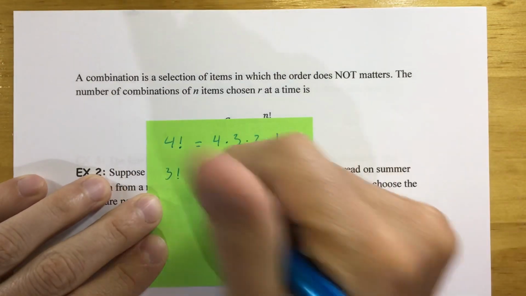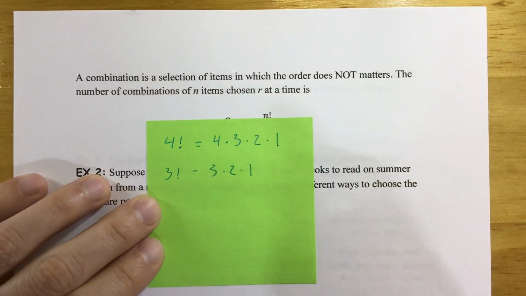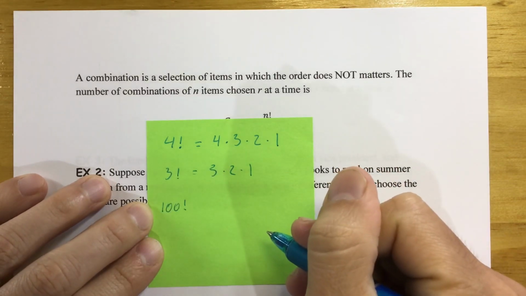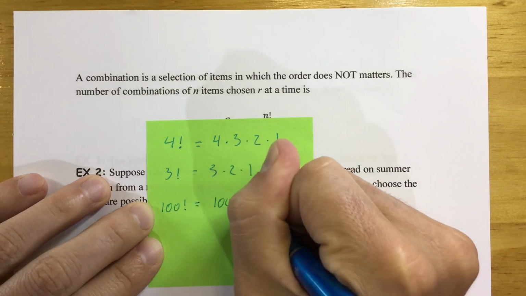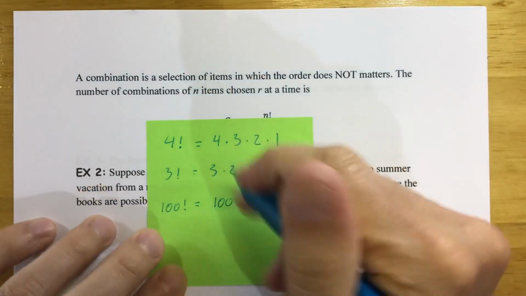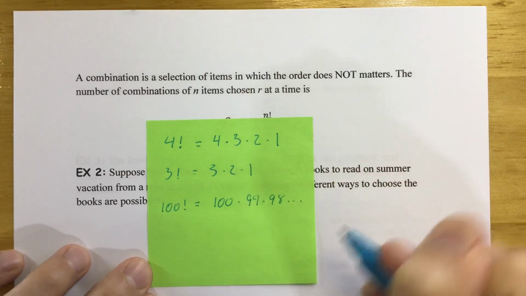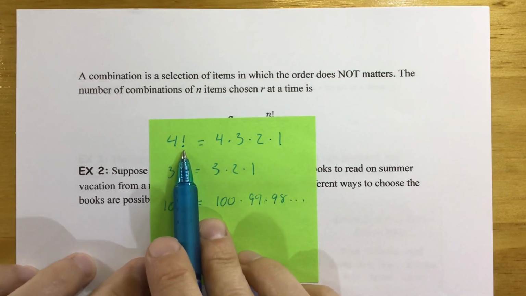If you're asked to do 3 factorial, that means 3 times 2 times 1. All right, if you're asked to do 100 factorial, I'm not going to write it. I think that'd be the first thing that you should realize is, oh wow, that means you've got to write a whole bunch of numbers here, right? And that's kind of what it is. Dot dot dot. I'm going to make sure I put that there for you. But it'd be 100 times 99 times 98 times 97, all the way down to 1. That is what a factorial is.